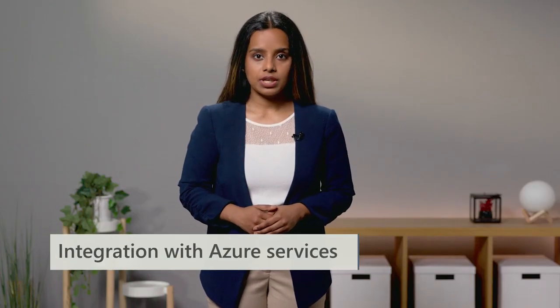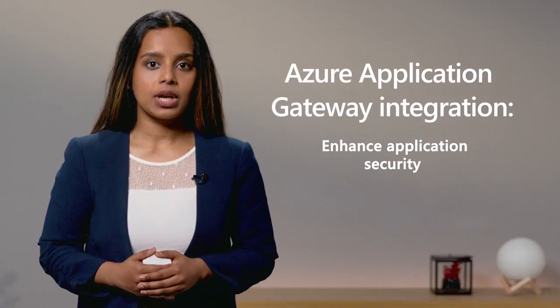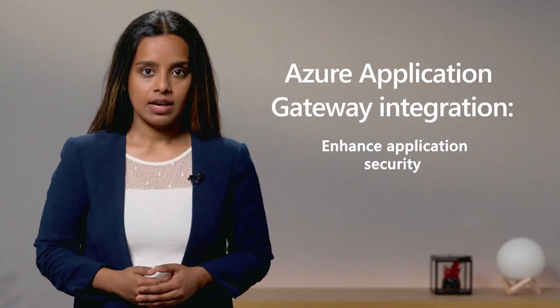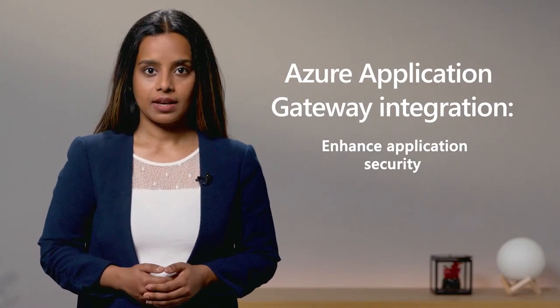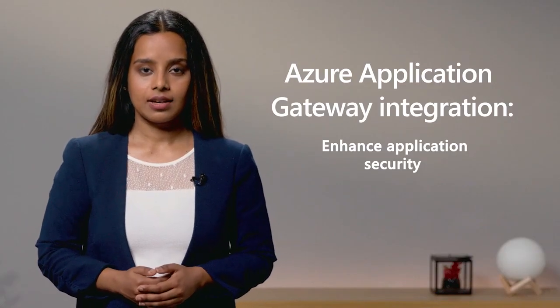Next, NSGs can be integrated with Azure services like Azure Application Gateway and Azure Firewall to enhance security and traffic management capabilities. When you integrate NSGs with Azure Application Gateway, the Application Gateway acts as a reverse proxy, providing an additional layer of control over inbound and outbound traffic. This integration significantly enhances the security of your application.